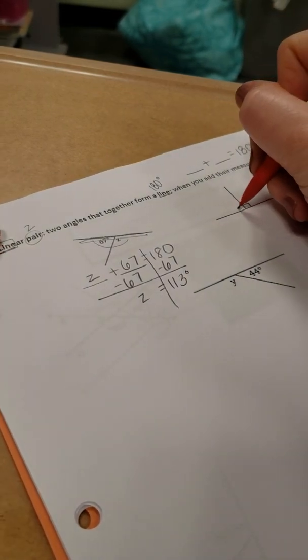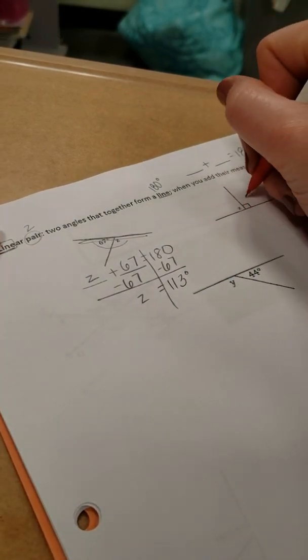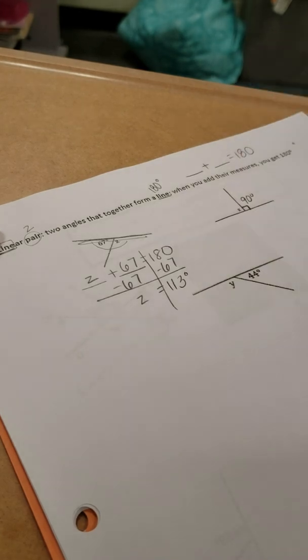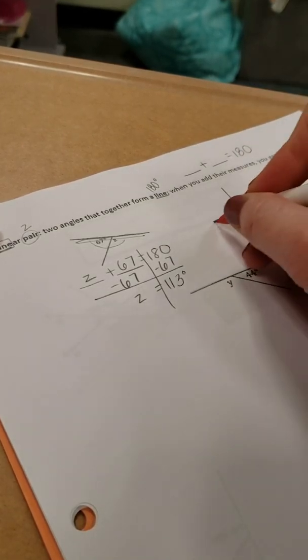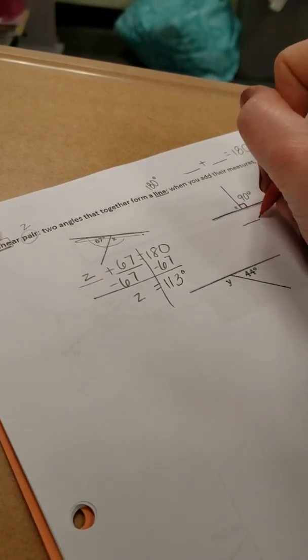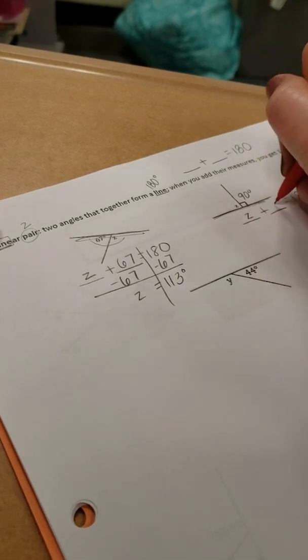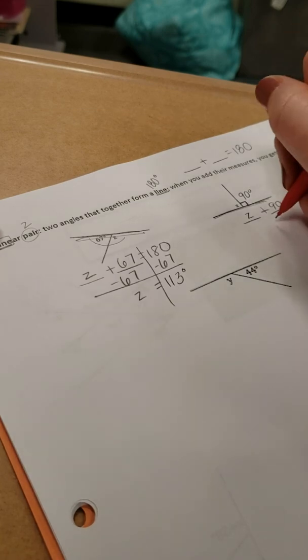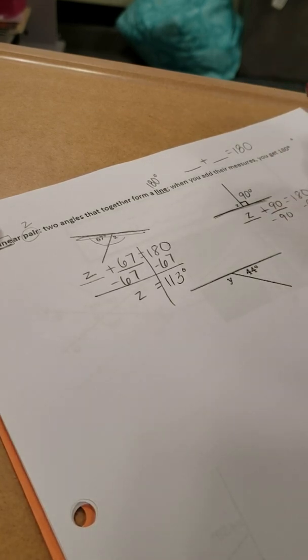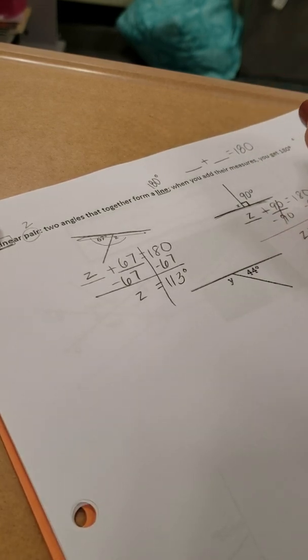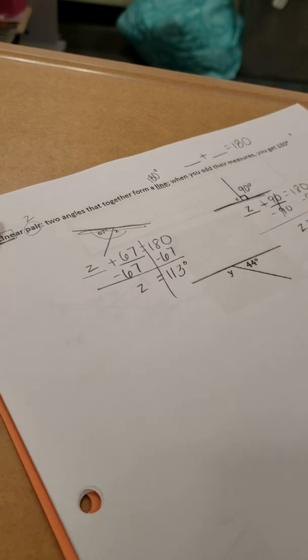If you look on this picture, we have Z again, and then we have 90 degrees here, and I know that because of this box. Notice that together they form a line. So we're going to have blank plus blank equals 180. Z plus 90 equals 180. Subtract your 90 from both sides. Z is equal to 90 degrees.